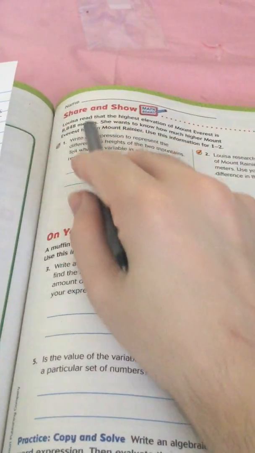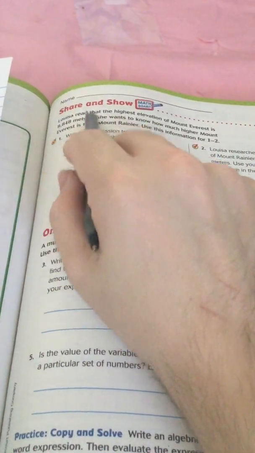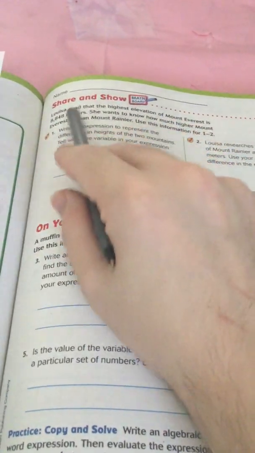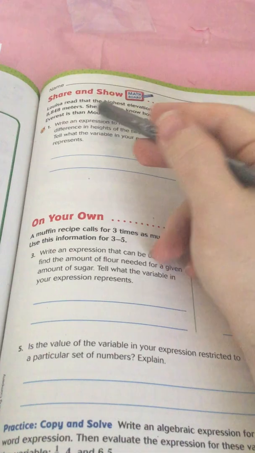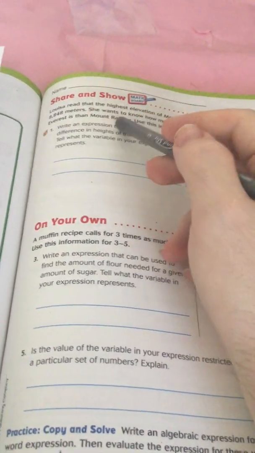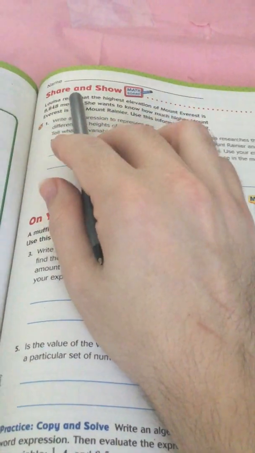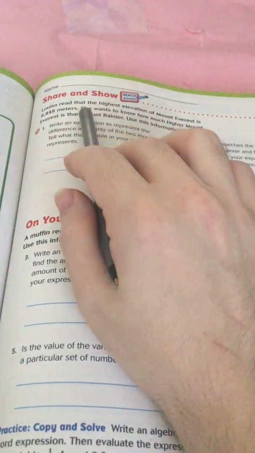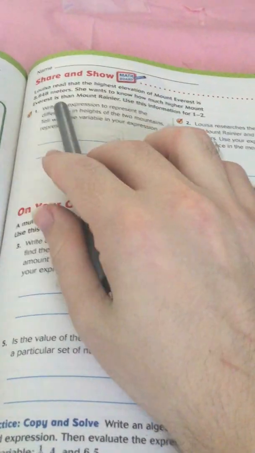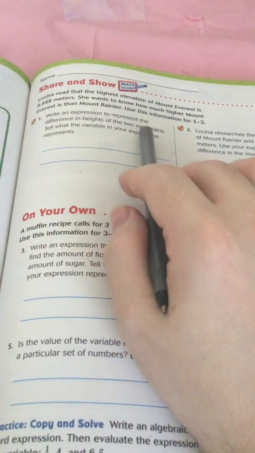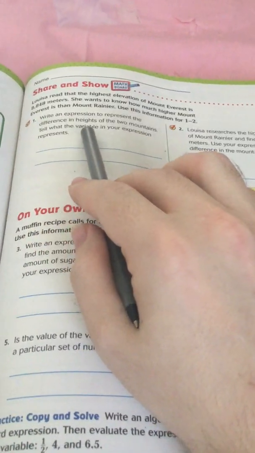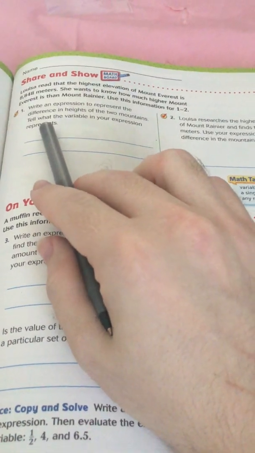So we're going to have to subtract Everest's height and Rainier's height. So you can choose a variable for Mount Rainier's, and then you're going to use it to try to figure out how much taller Mount Everest is than Mount Rainier. Write an expression to represent the difference in heights of the two mountains. Tell what the variable in your expression represents.